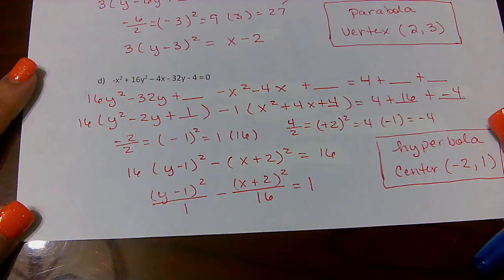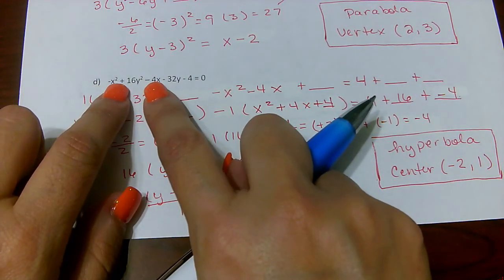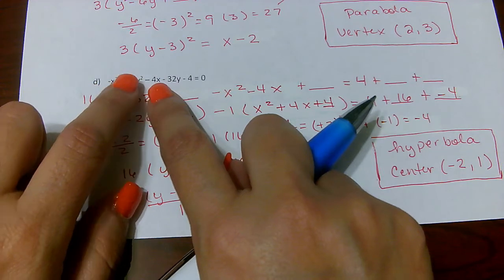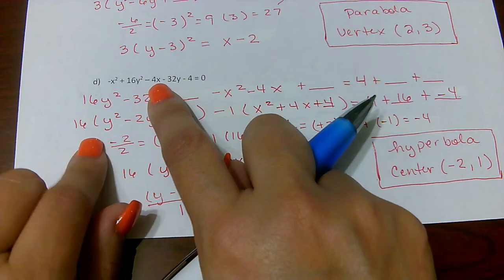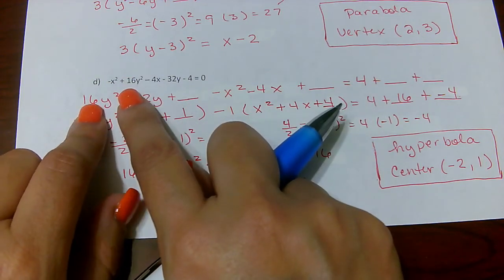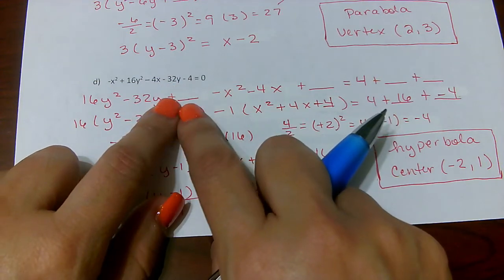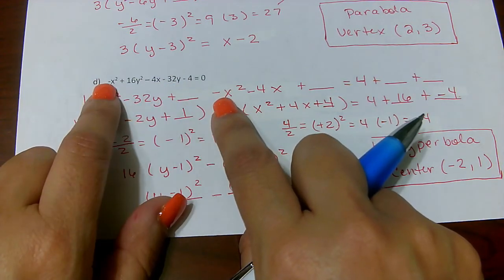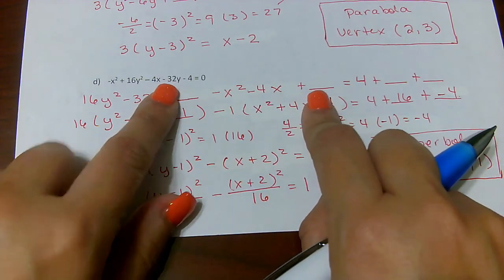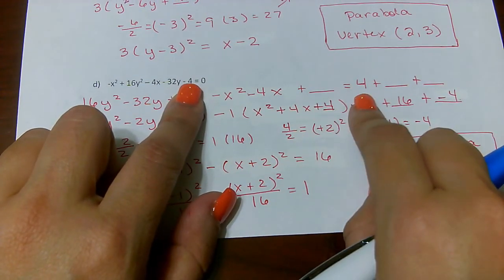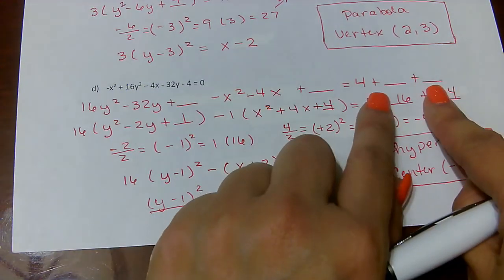Part D. Part D has this formula, and again I'm going to combine my like terms. I'm going to start with the positive y squared since we want our positive numbers to be first. So 16y squared minus 32y plus some number. And then I have my negative x squared minus 4x plus some number. I took this 4 to the other side, which made it positive, and then I have 2 blanks on this side, so I'm going to add 2 blanks on this side.